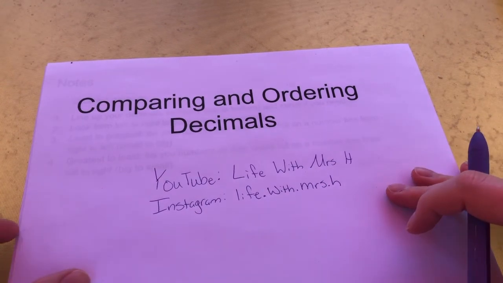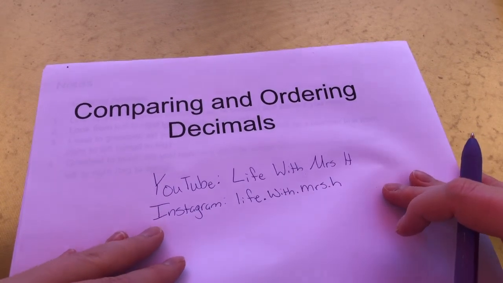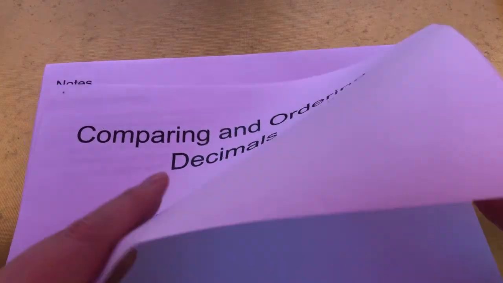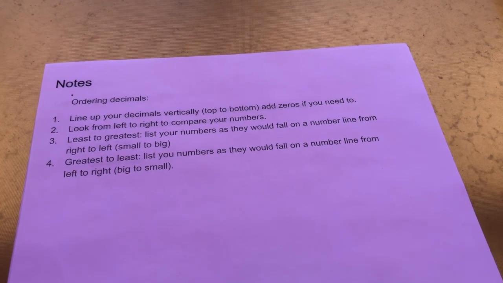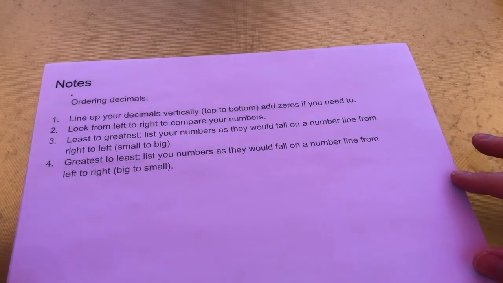Okay, we are comparing and ordering decimals. Okay, so when you are ordering decimals, line up your decimals vertically, and that just means top to bottom. I always like to use that vertically because they will see those vocabulary words on tests and things. But then you're going to add zeros if you need to. Some people can compare them without adding those zeros, but a lot of my students like to make all of the numbers have the same amount of digits, and so adding those zeros can help with that. Then you're going to look left to right to compare your numbers.